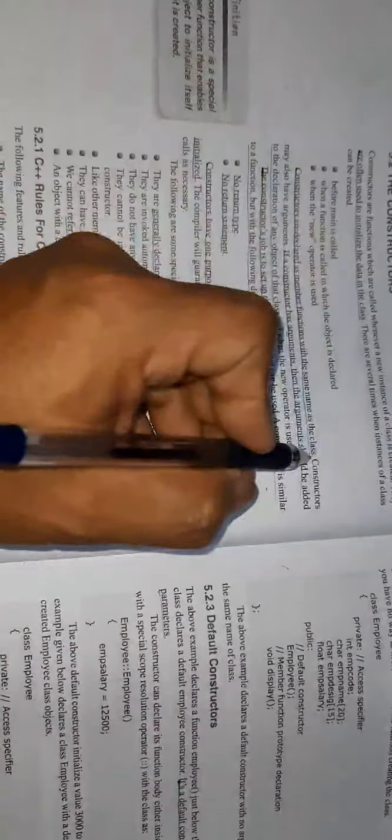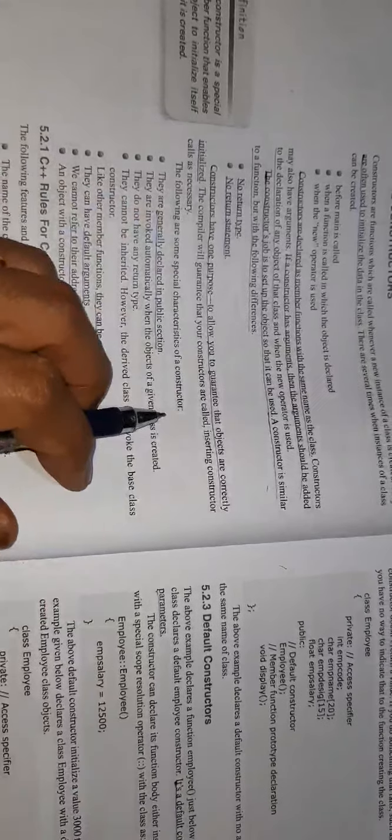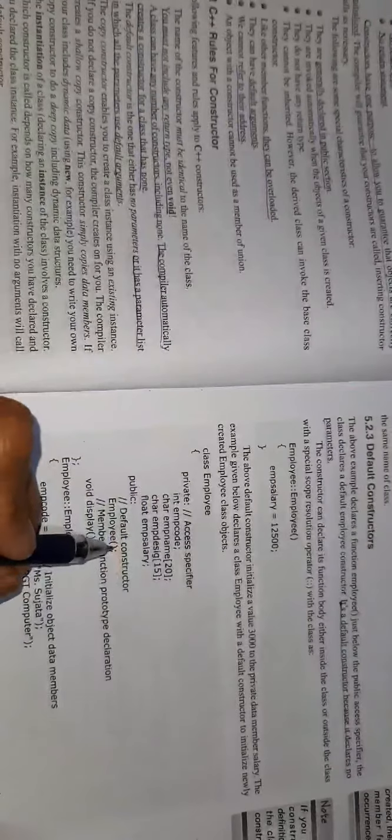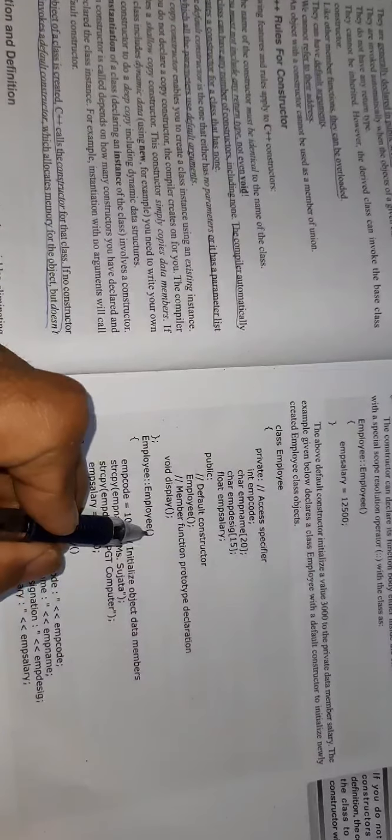Now this is a parameterized constructor, which is in the following page. When we come to that, I'll explain on that. Meaning constructors can also have arguments, means constructors can pass values, or constructors can pass parameters. How? Within the parenthesis, that is through here. So it can pass arguments here.